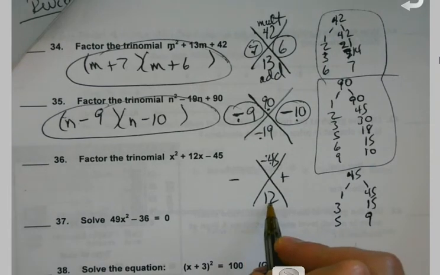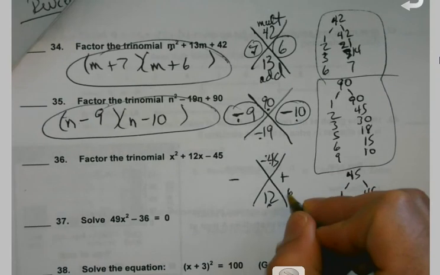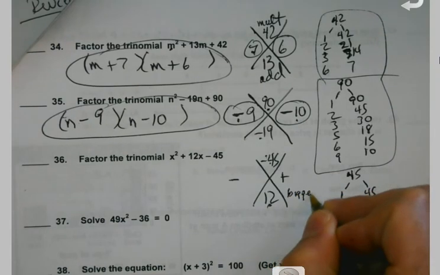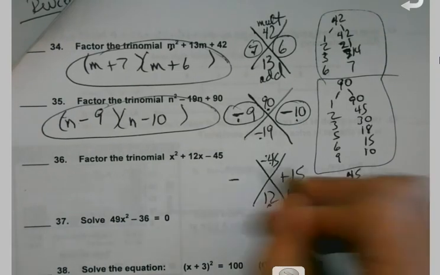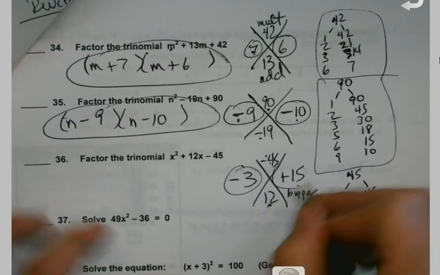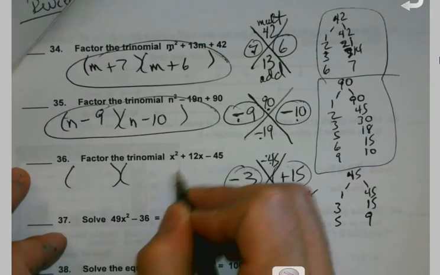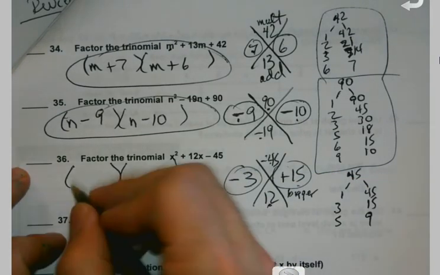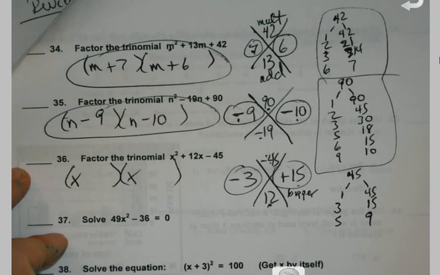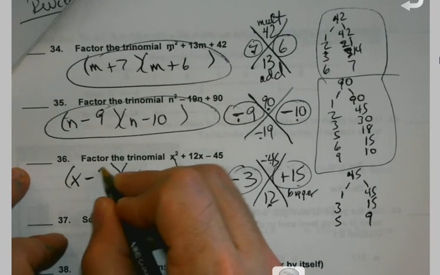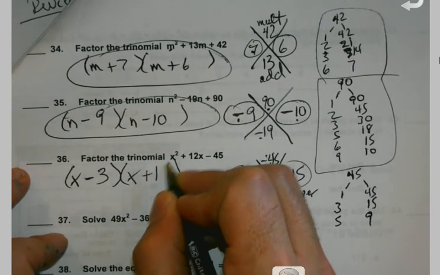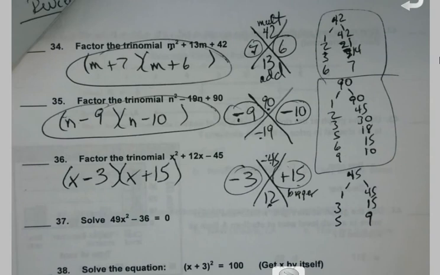Positive number, that's right, because my bigger number has to be the positive, so I get a positive answer. And again, when we factor, we're in parentheses, x to start, minus 3, and plus 15, and I'm good.